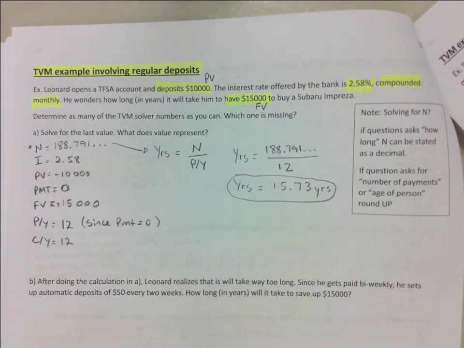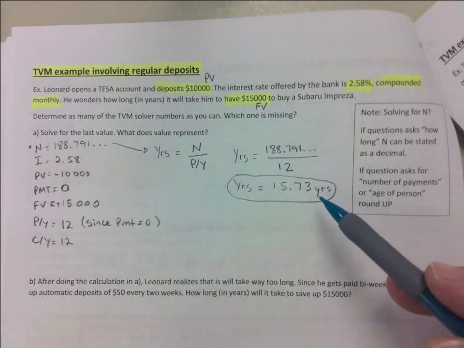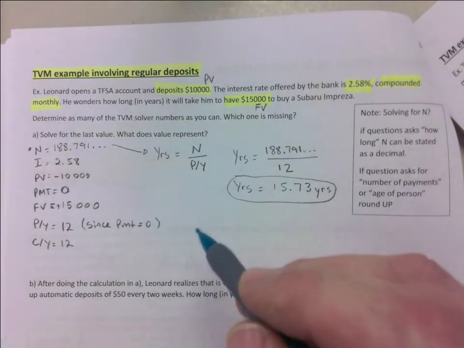Time is that much, right? Time is 15.73 years. So if it asks you for it, it will take 15 and then some years to do this. But can you add this note?